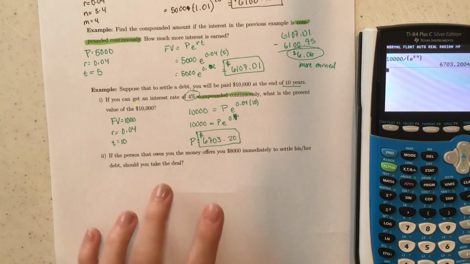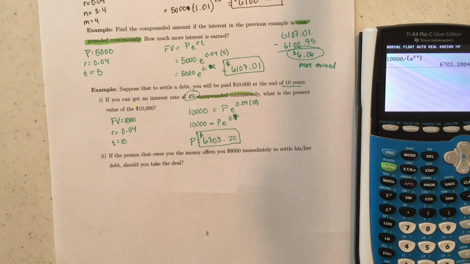So the question we have to decide on in part 2 is, if the person that owes you that money offers you $8,000 immediately to settle his or her debt, should you take the deal? Otherwise you wouldn't get anything now, you would just get $10,000 at the end of 10 years. Or they're offering to pay $8,000 right now towards the $10,000. So it wouldn't cover all of it, but it covers some of it. Should you take this deal?